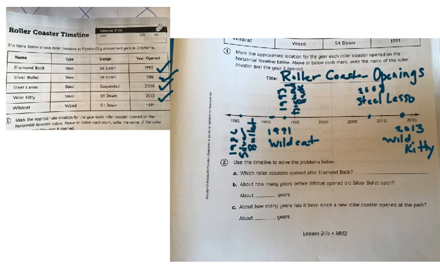A, which roller coasters opened after Diamondback? Notice it says coasters, so my answer is probably going to be more than one. So I'm going to look for Diamondback. Where is Diamondback? Right here. So which are the two that happened after it? Well, it's Steel Lasso. Write this in your little packet. And Wild Kitty. Again, remember, if I go too quickly, feel free to go ahead and pause the video.